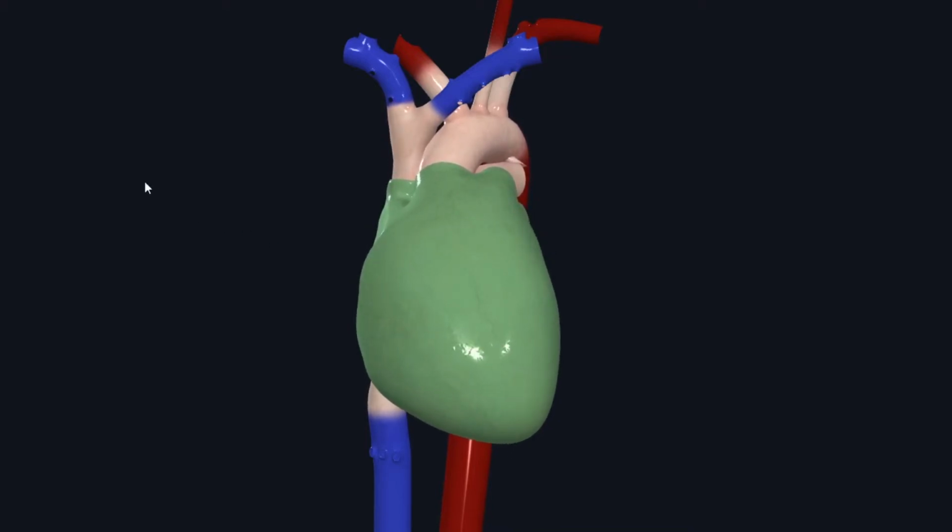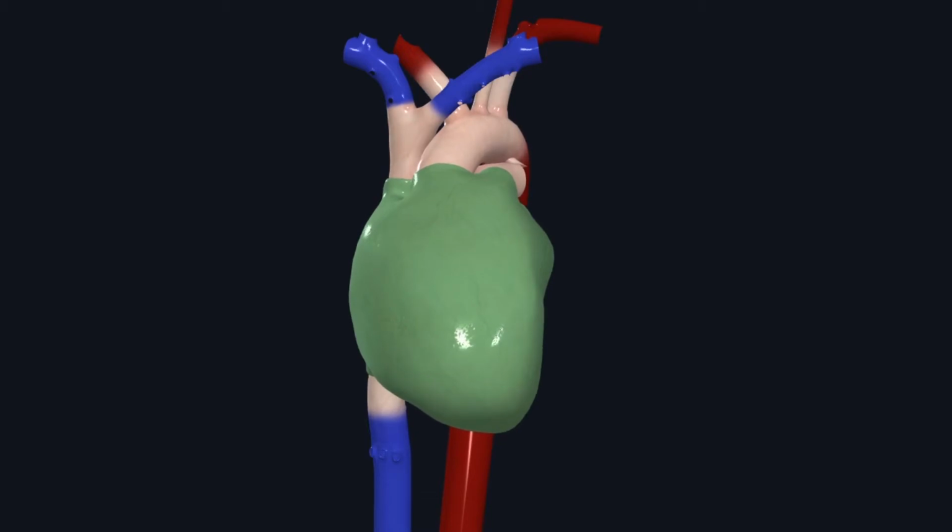There are actually two pericardial membranes, the parietal pericardium that can be seen in green and the visceral pericardium that is touching the heart's surface. In between those two membranes, you can find a fluid called serous fluid that serves as a lubricant to prevent frictional heat from building up and damage occurring to the heart.